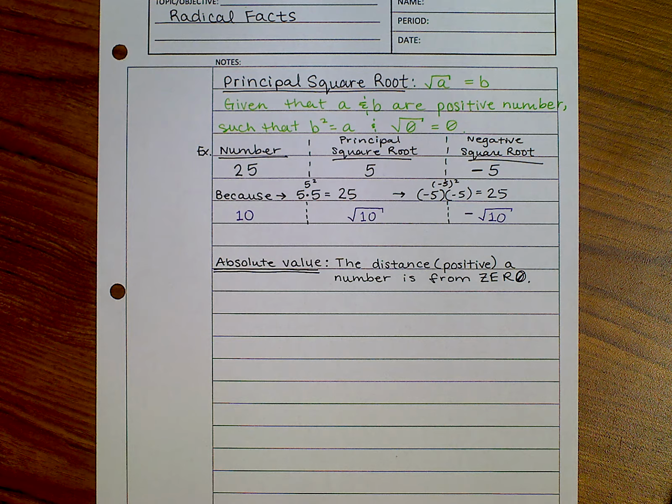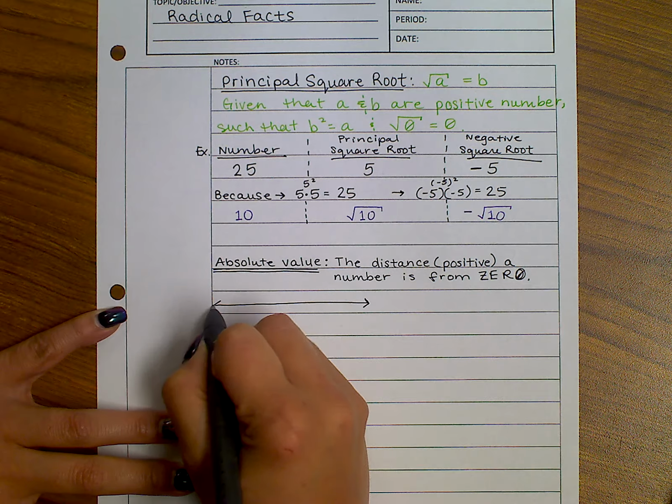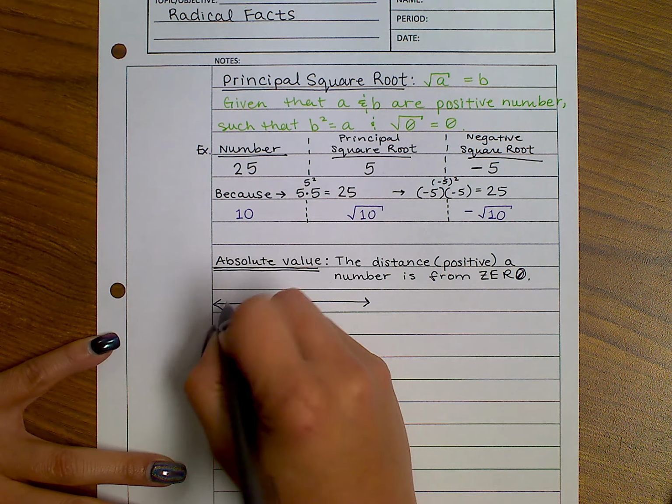So let's take this example here. Draw us a number line.